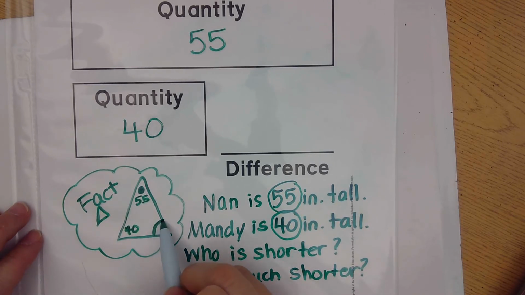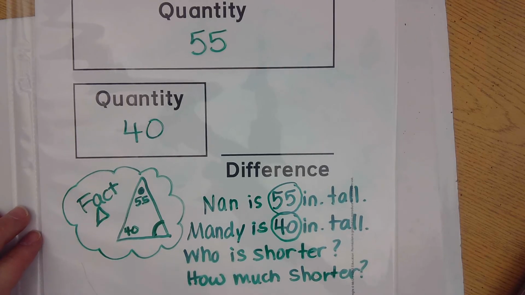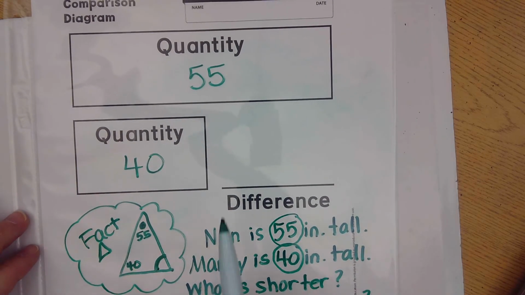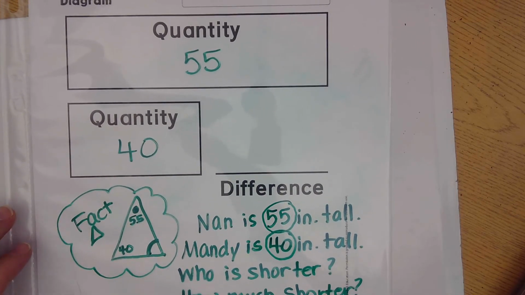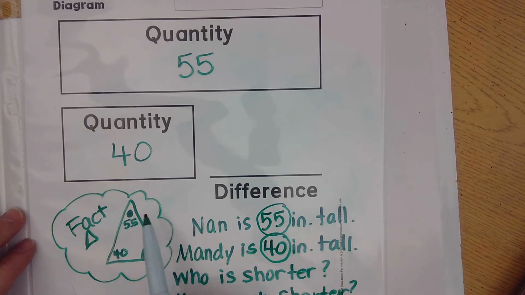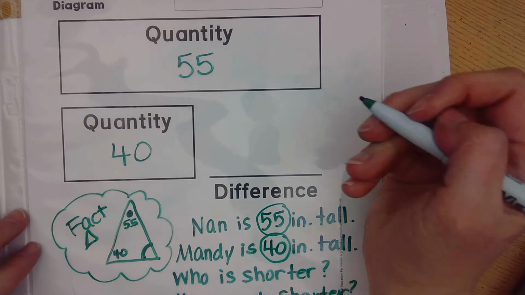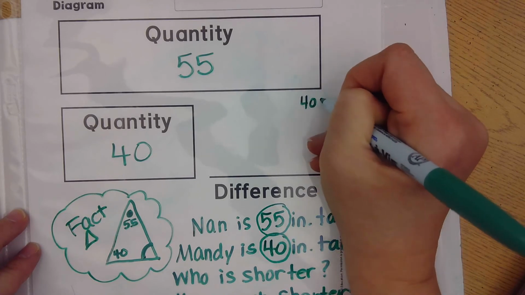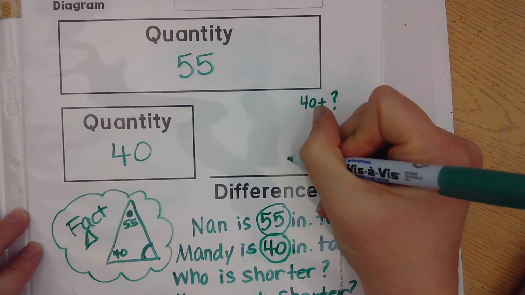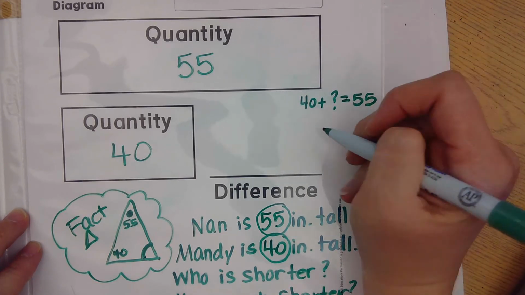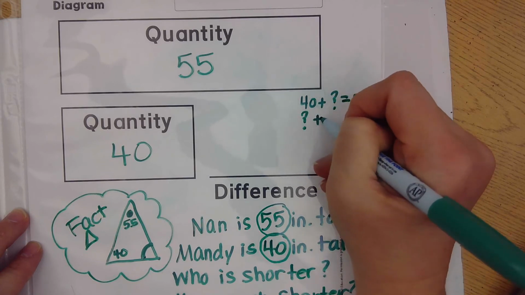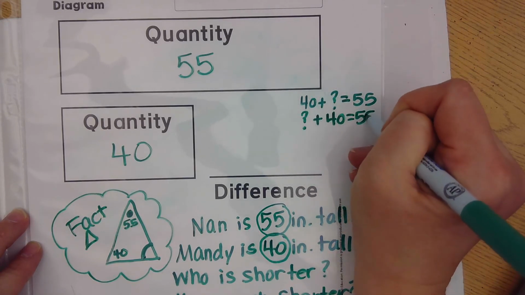So all we have to do is figure out what this mystery number is. And that's the same thing that we're using this comparison diagram with. So I can do a few things. I can think about my fact triangle and come up with 4 different number models. I can think of 2 addition ones and 2 subtraction ones. So my addition ones would be 40 plus this mystery number here equals 55. Or I could turn that around and say mystery number plus 40 equals 55.